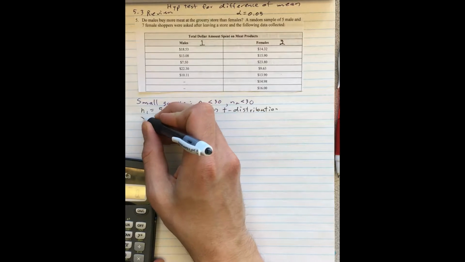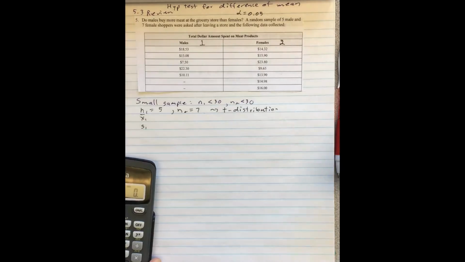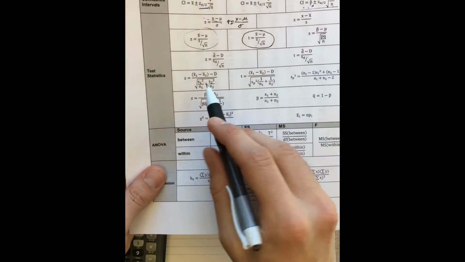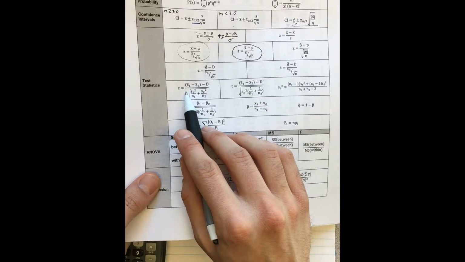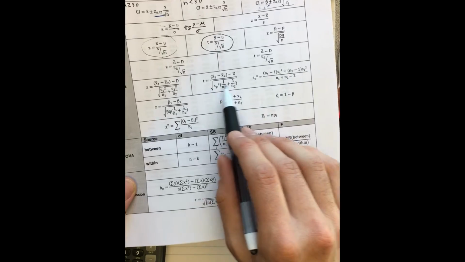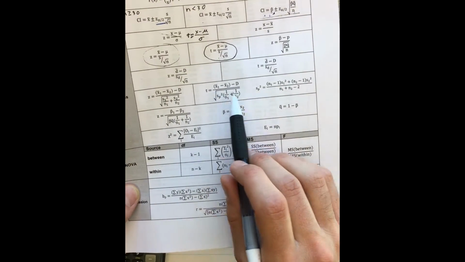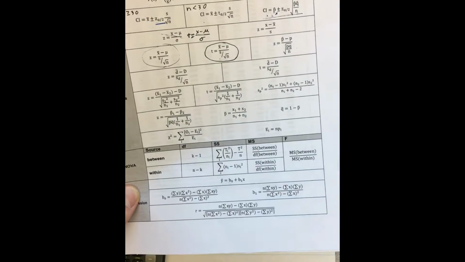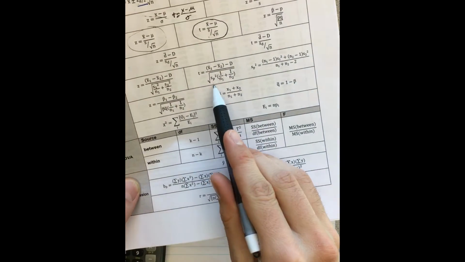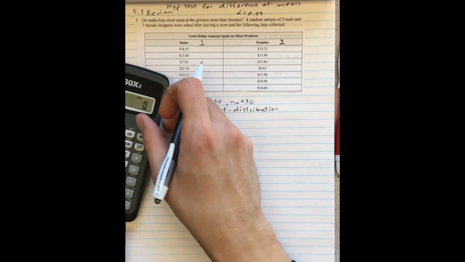So we need to know what is x1 bar and what is s1. Because this is the t-distribution, here's the formula we were using last time when we had a large sample size, but we're going to use this one the next time. It's a pretty long one because it's got this extra SP term in there. So we're going to need to know x1, we're going to need to know n, we're going to need to know s1. And you say, oh, we need to know SP. Well, SP squared gets figured out with that formula. So x1, here's what we're going to do.